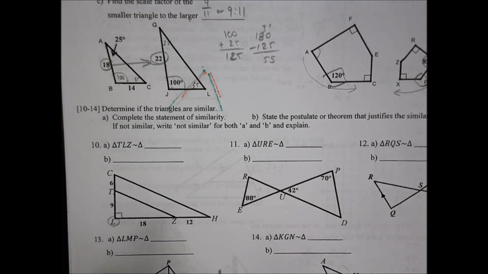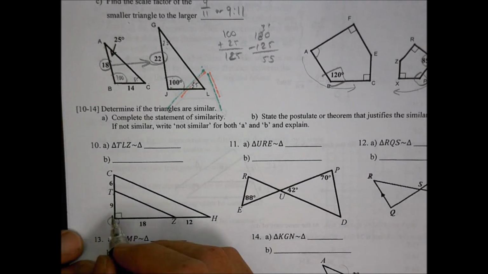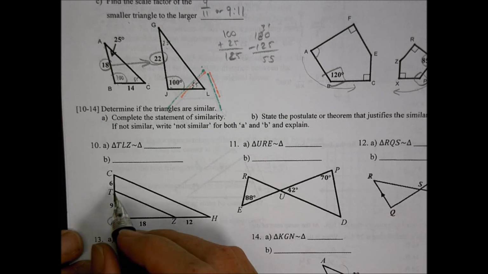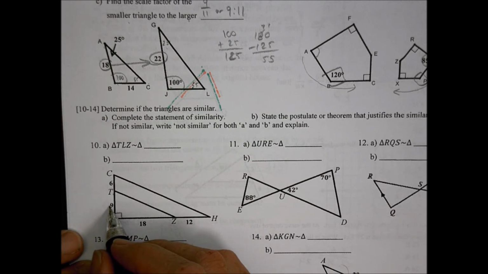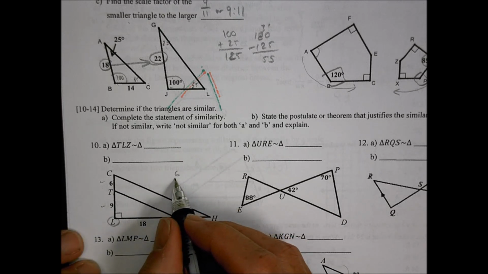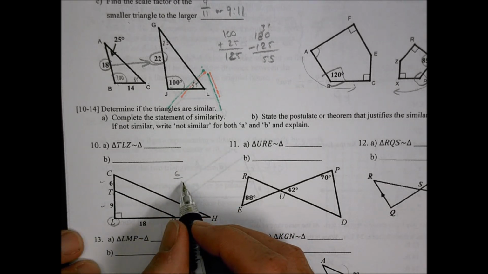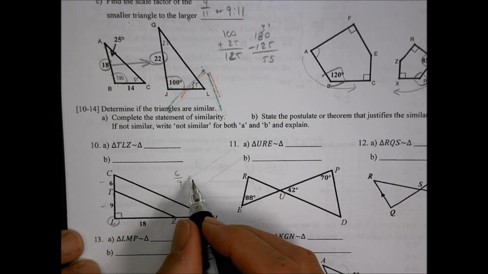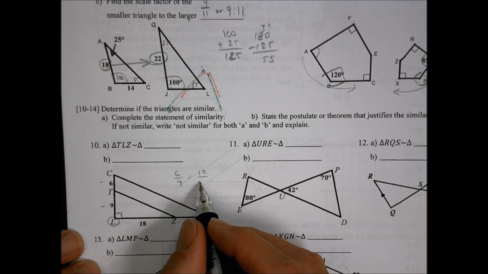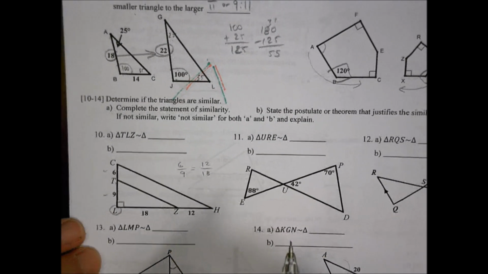Okay, so initially we have a length of 9. Okay, so on this side we have 6 and 9. So let's set that up as 6 over 9. All right, 6 over 9. And then we're going to say that that's going to be similar to 12 over 18. All right, is this true?